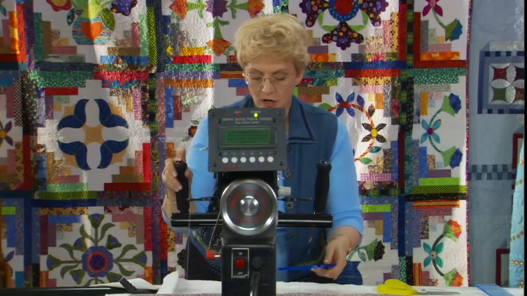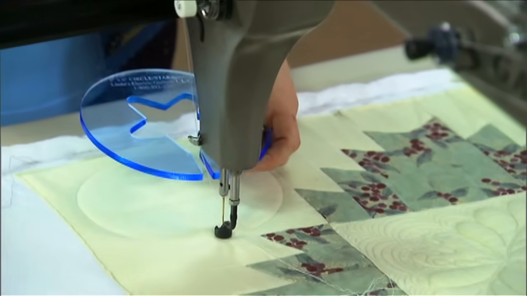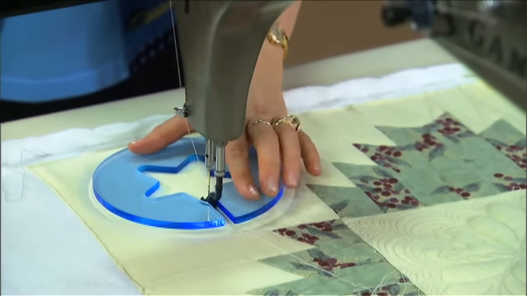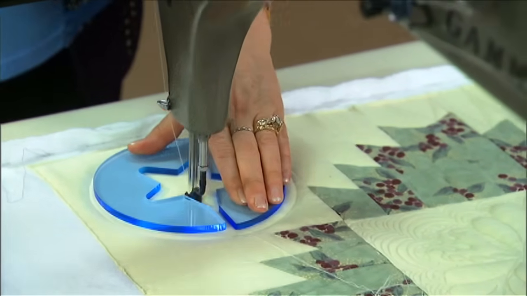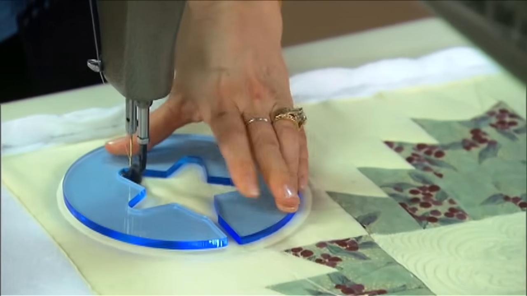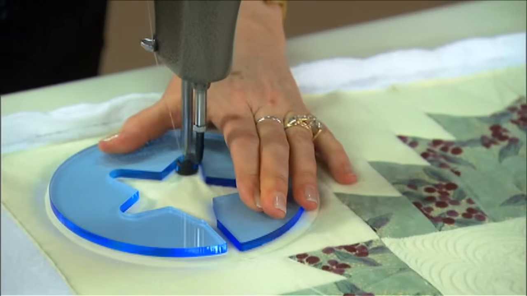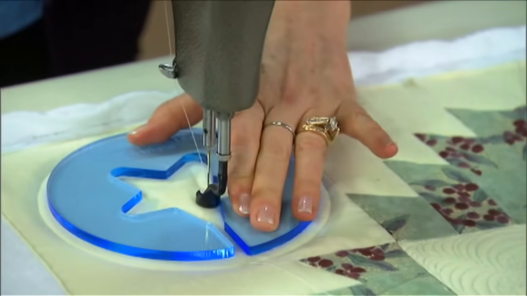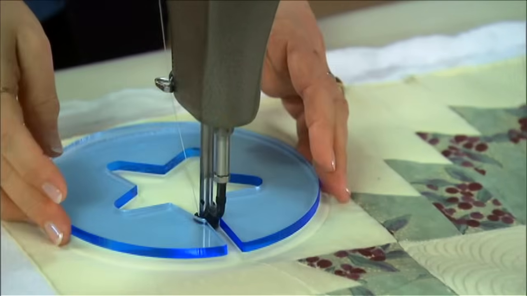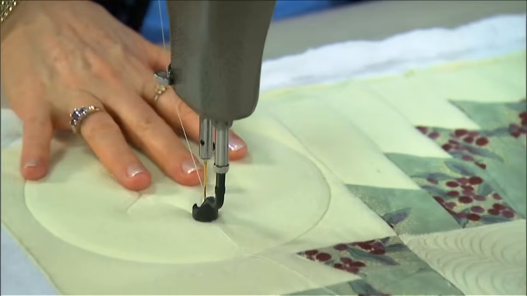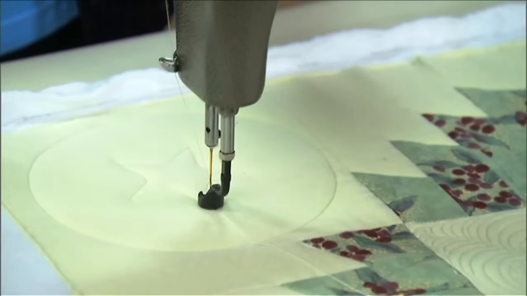Now turn the machine off and put the star on. It just slips on like that on the foot, and place it back here. And then again, keeping the foot right next to the template. You're actually using that template as your guide, and your left hand is working hard keeping that template nice and flat. And there we have our star. So now we have a star in a circle, which is wonderful, and we're going to go ahead and feather that star.